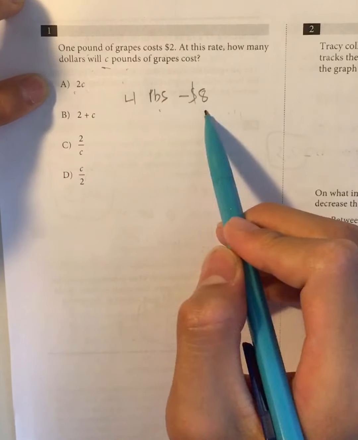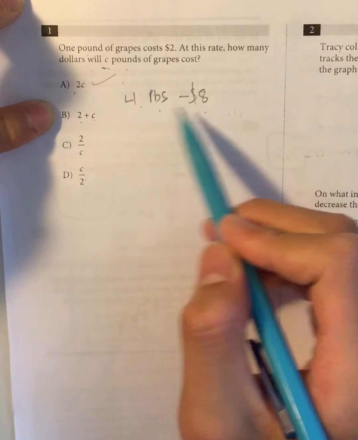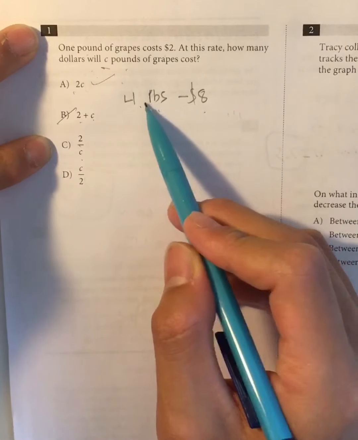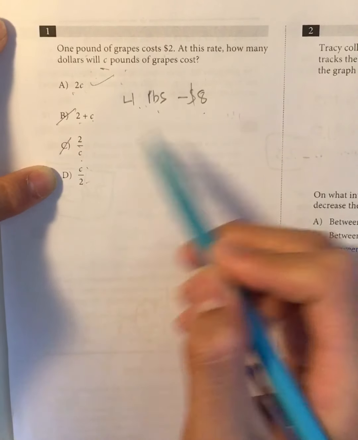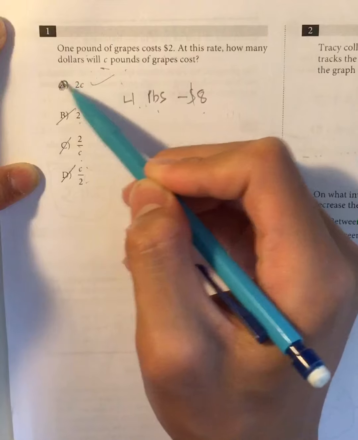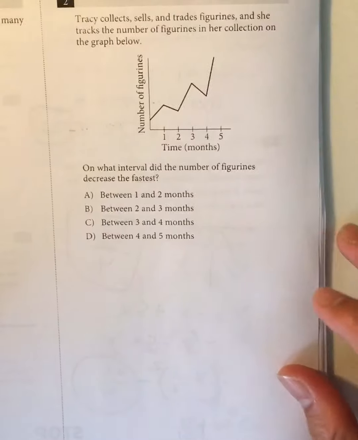2 times 4 is 8, so that's good. 2 plus 4 is not 8. 2 divided by 4 is not 8 as well. And 4 divided by 2 is not 8. So it means our answer is going to be A for question 1.